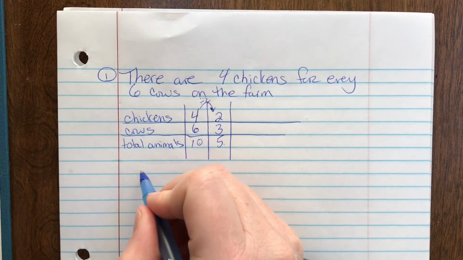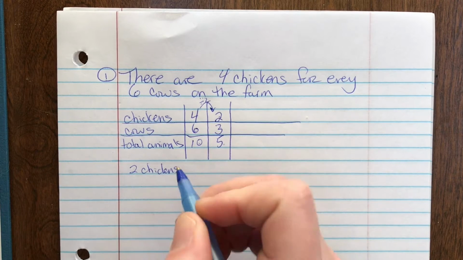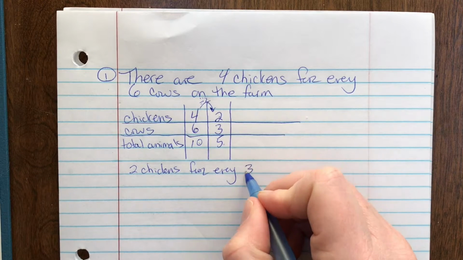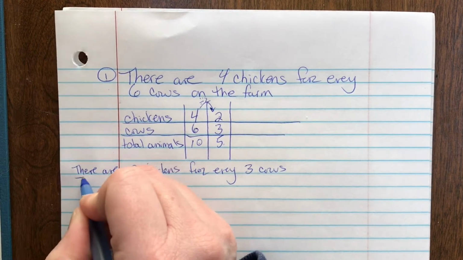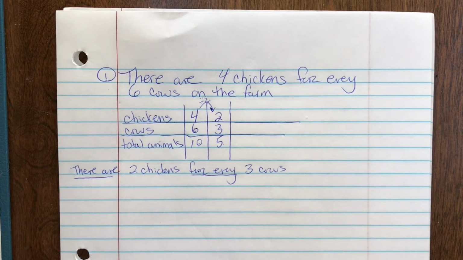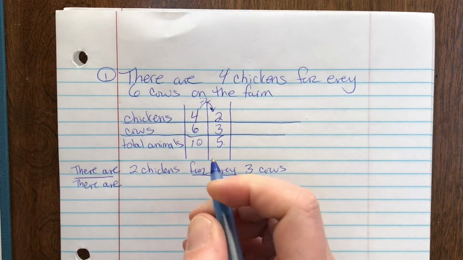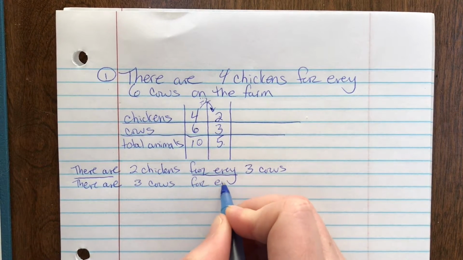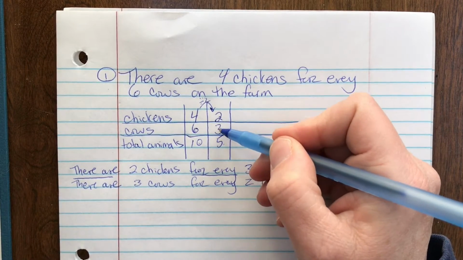Or, so I could list this as 2 chickens for every 3 cows. And really I should start it with there are. And then use for every in the middle. So I can list 6 of these now from this table. And they all start with there are. There are 3 cows for every 2 chickens. 2 to 3, 3 to 2.